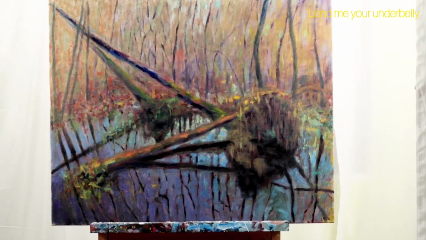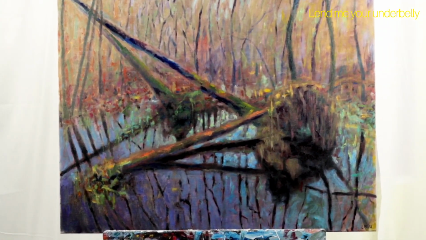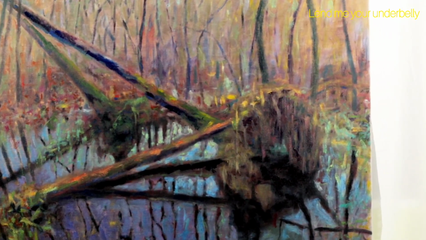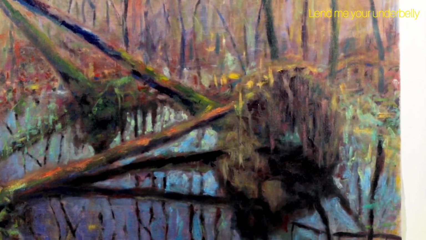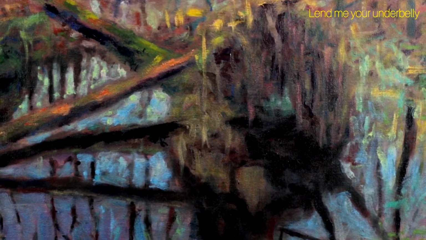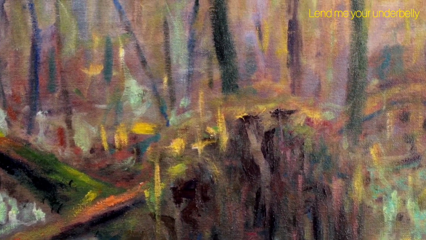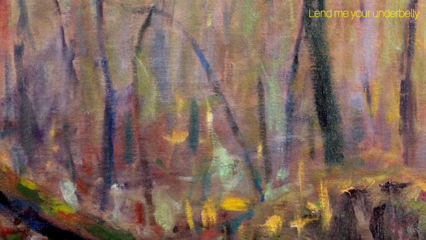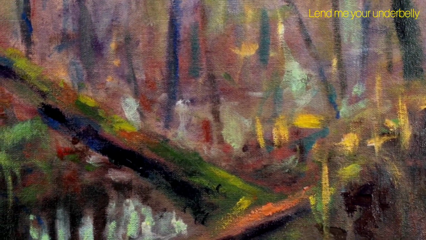So now I took it back to the studio, and you can see it with the lights, how I see it there. And just wanted to show you some details, go through the painting a little bit. So you see the roots of that tree, in the background all kinds of color variations.